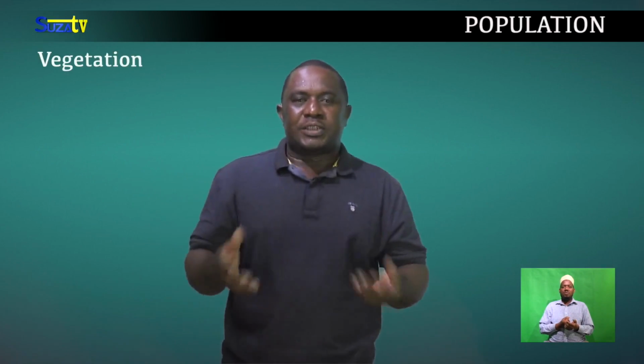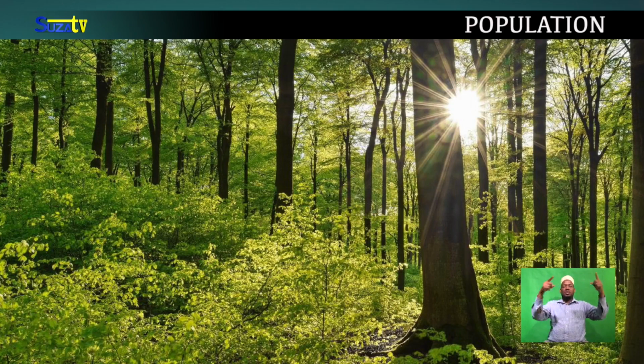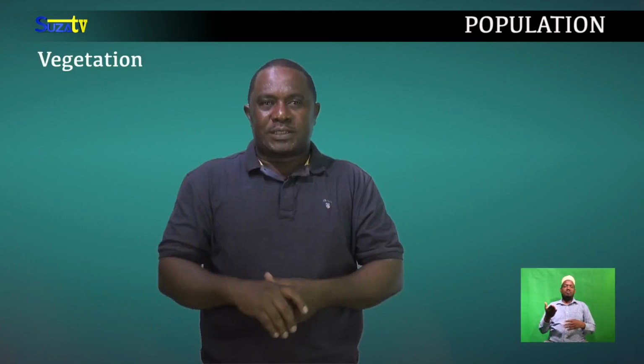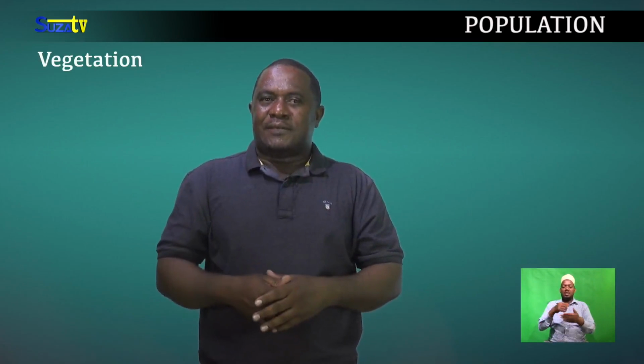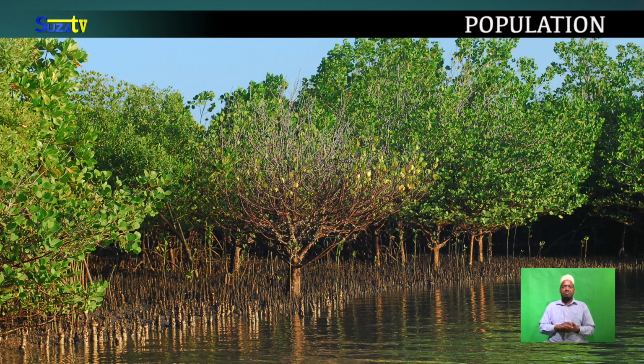On the other hand, my students, another factor is vegetation. As we know, vegetation includes forestry, bushes, and other types of vegetation. In areas with dense vegetation, it means the forest is difficult to clear, like in tropical rainforests such as Rufiji valley, Jozani here, and a mangrove area. Mangrove, we can say, is an area bordering the ocean, so mangroves can grow. So we have a strong forest along the coastal area.